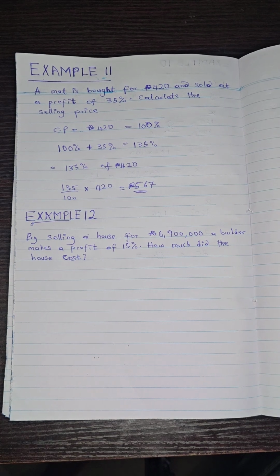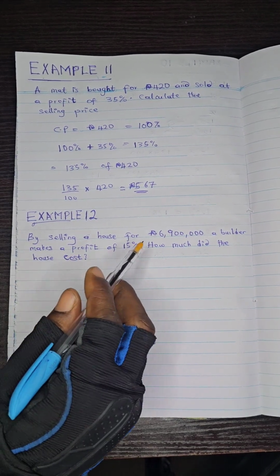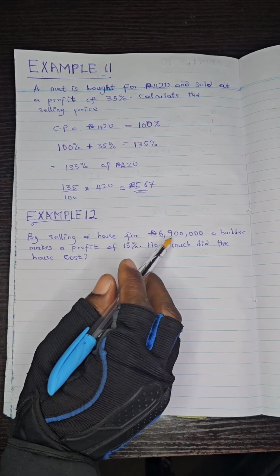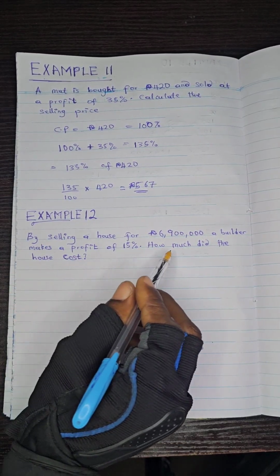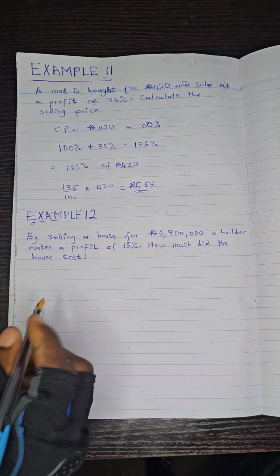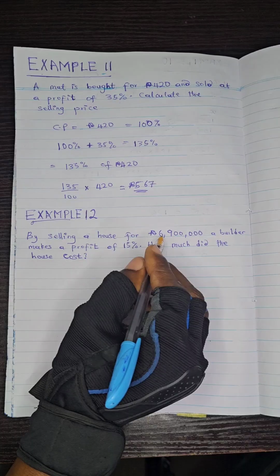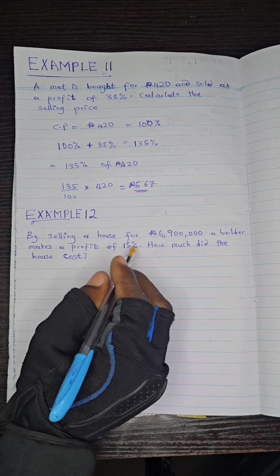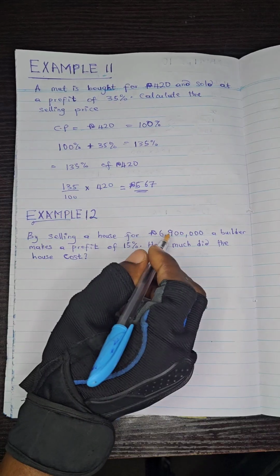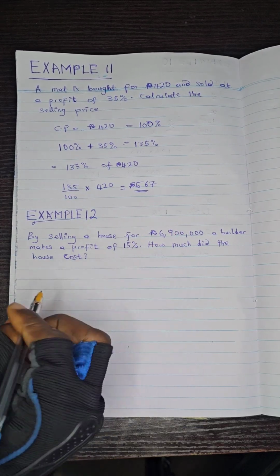Example 12. By selling a house for 6,900,000 naira, a builder makes a profit of 15%. How much did the house cost? Listen very carefully. When he sold this house at this 6,900,000 naira, he has already made the profit, meaning this is the selling price, this is the cost price plus his profit of 15%.